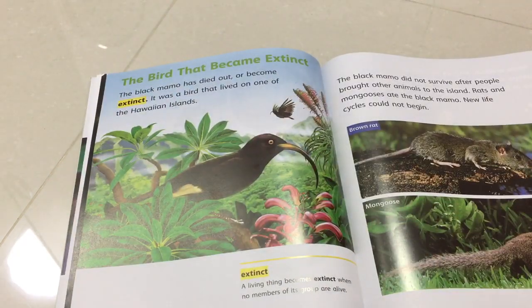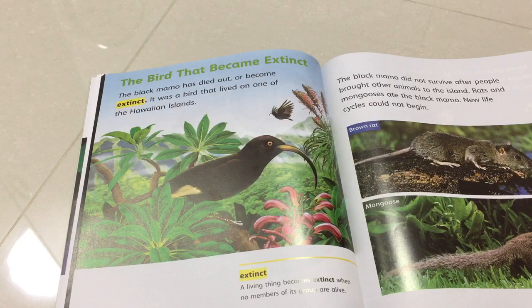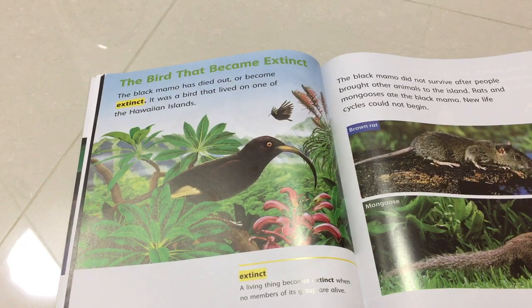The birds that became extinct. The black mamo has died out, or become extinct. It was a bird that lived on one of the Hawaiian islands. The black mamo did not survive after people brought other animals to the island. Rats and mongooses ate the black mamo. A new life cycle could not begin.